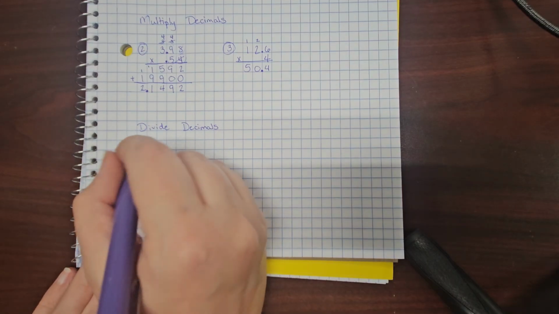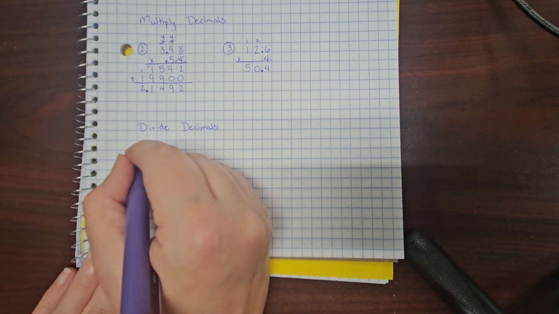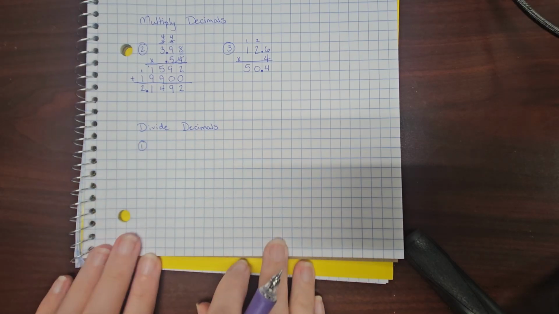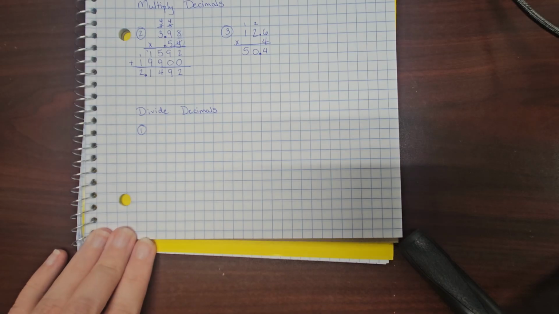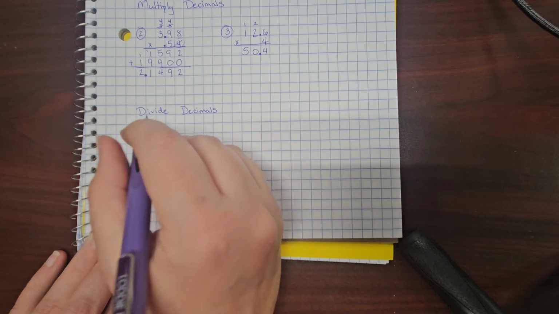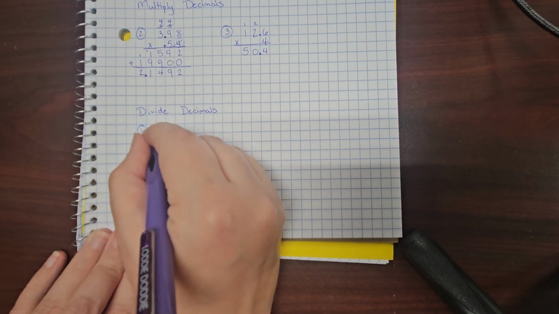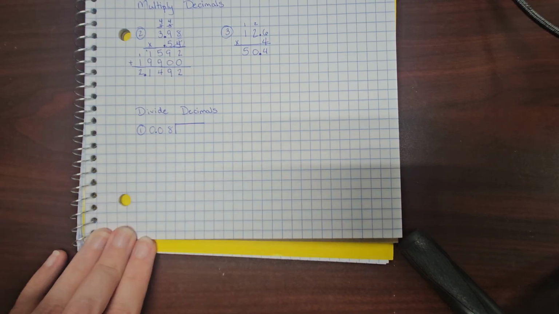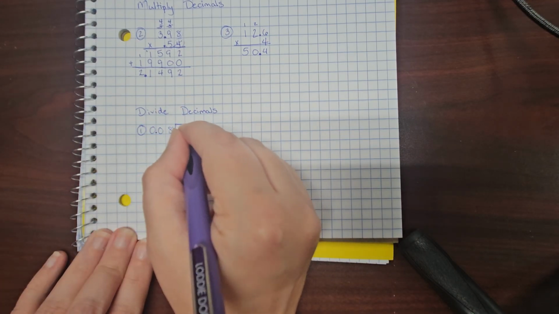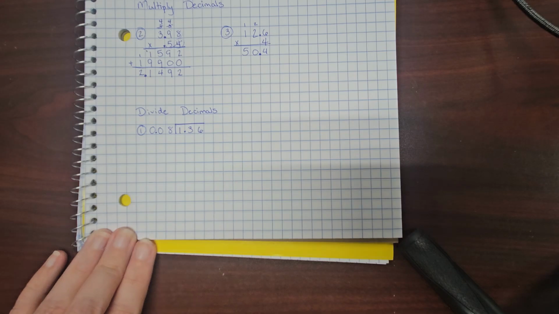And hopefully I have enough room on my paper. I may have to turn the page. We'll find out. So number 1 says 1 and 36 hundredths divided by 8 hundredths. So I'm going to write that down like this. And that was 1 and 36 hundredths.